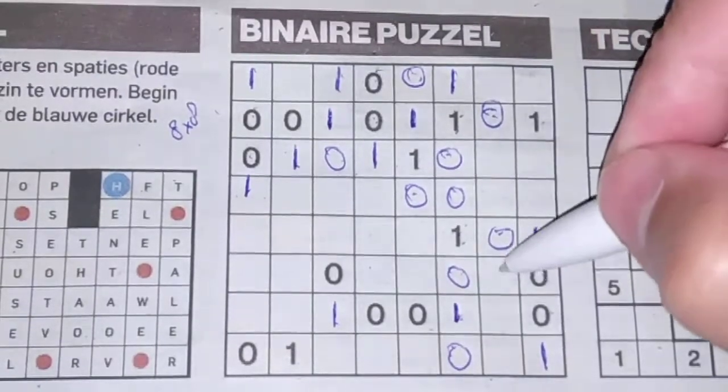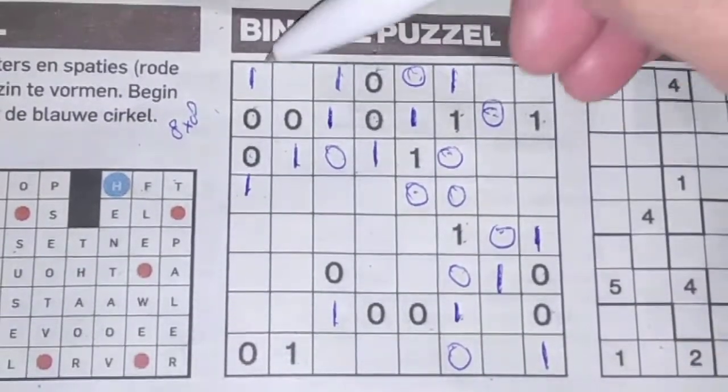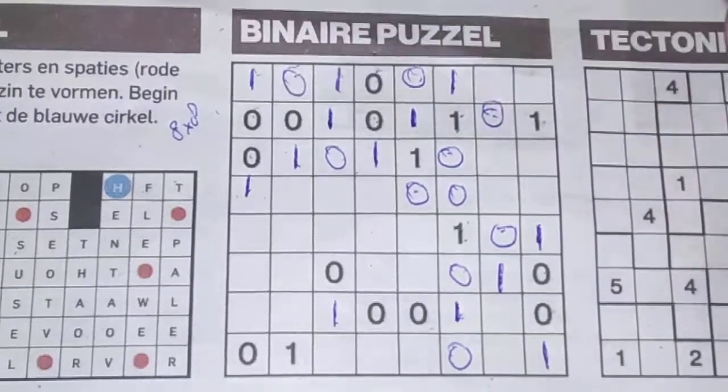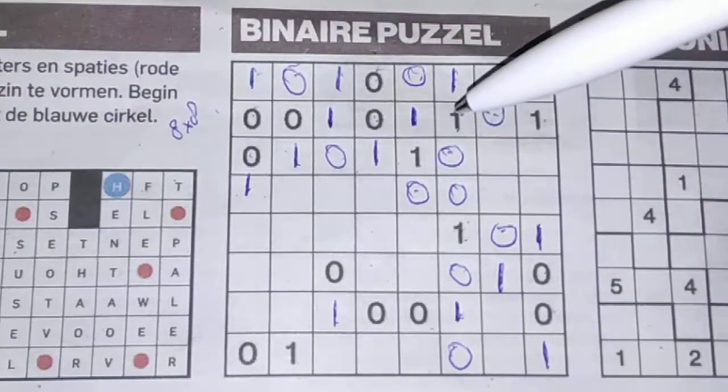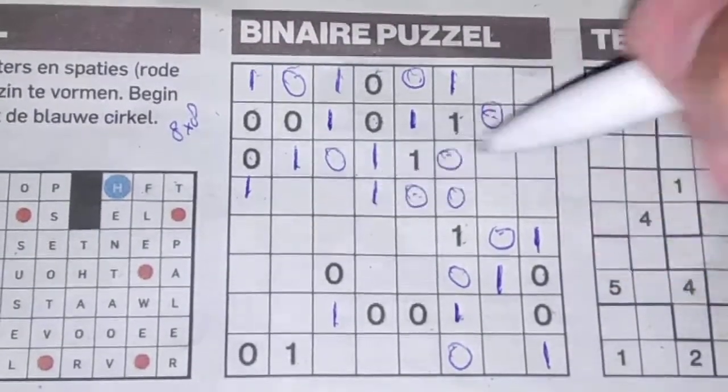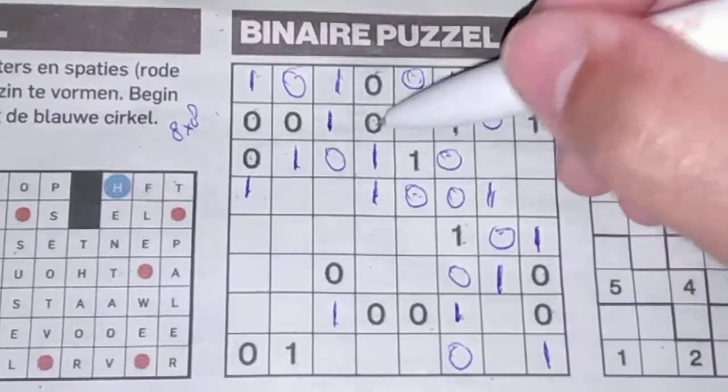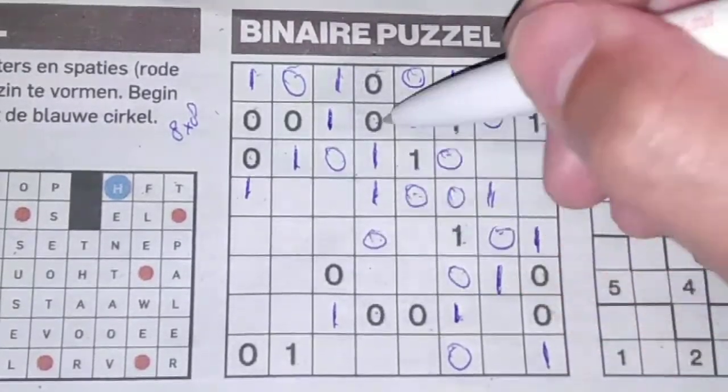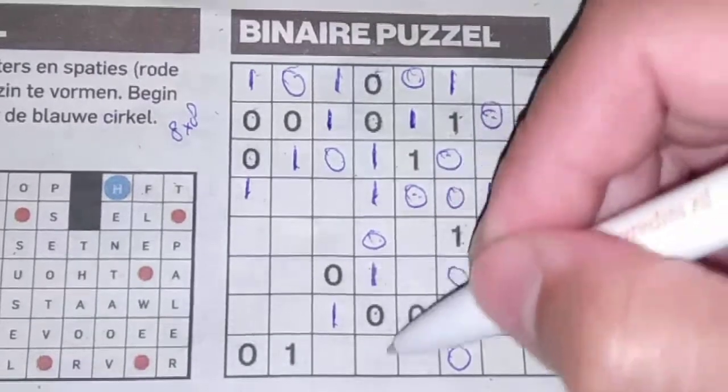Between two O's comes an 1. Between two 1's comes an O. Double O, here 1, there 1. Double 1, here no, there no. We have now 4 O's, so the rest are 1's.